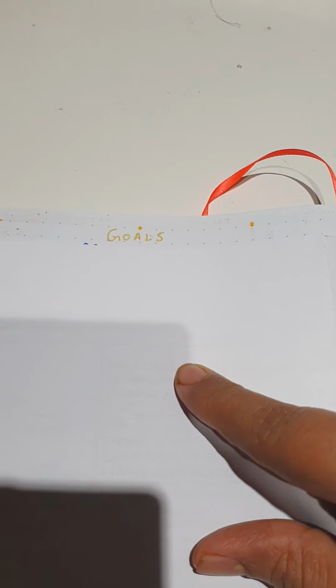A typical new month could start with writing down your goals. Now, this could be on a monthly basis or it could be on a yearly basis. Choose what works for you. So you could list down your goals here. Now I have a section which is called a start, stop and continue.